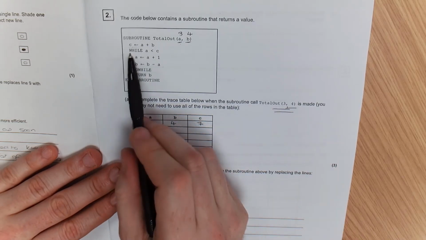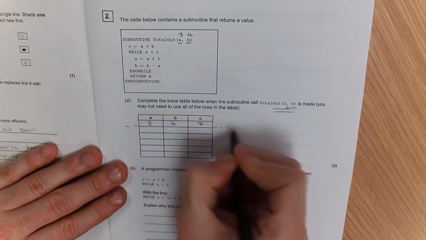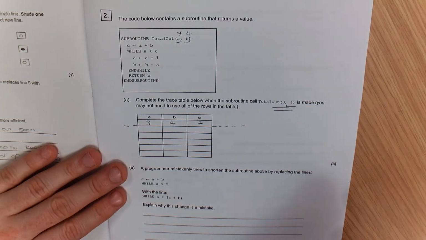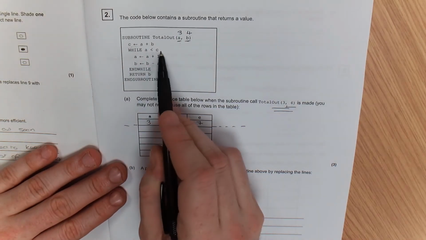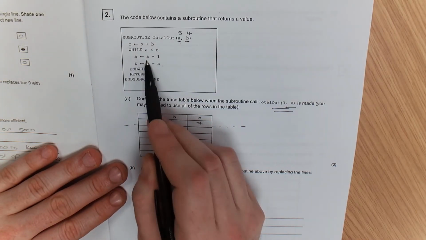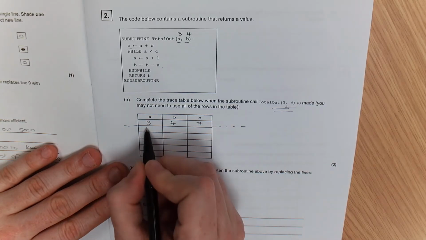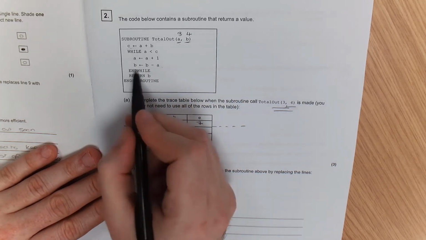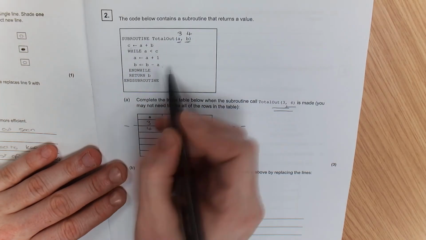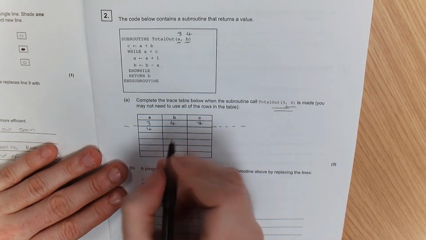Okay, now we jump into our loop. Remember what I said, the first bit is usually your setup before you go into the loop. That's your pre-loop. Now we're in the loop. While A is less than C, A is A plus 1. What's A plus 1? 4. So this is inside the loop. B is B minus A. It is 0, okay?